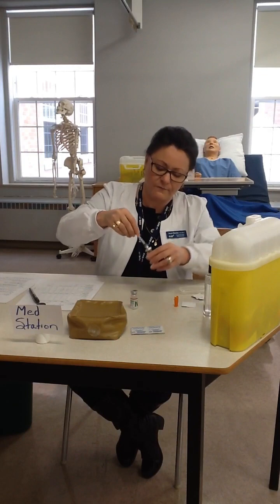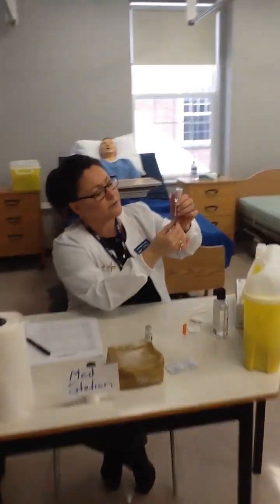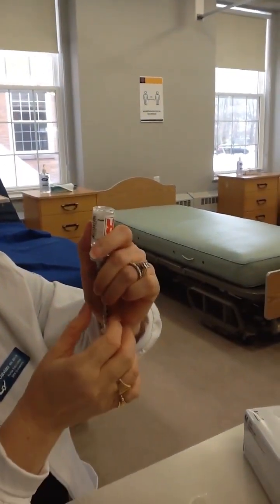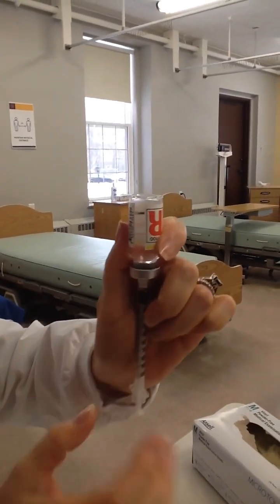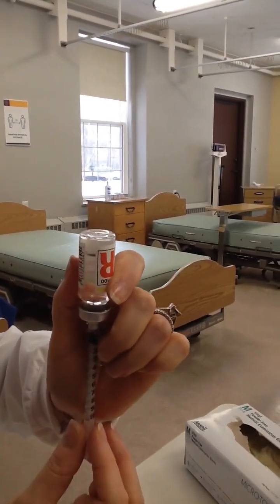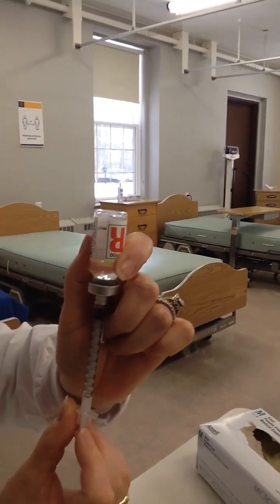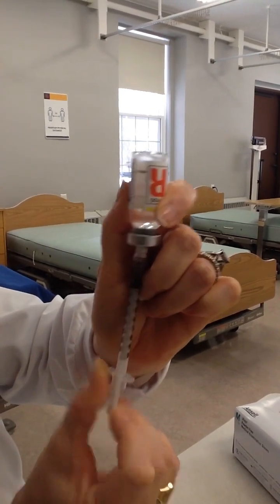And now I'm going to invert the whole unit. And I'm going to be really careful to stabilize this whole unit so that I don't bend that needle. So I'm turning the window towards myself, but it doesn't matter because that needle is so tiny that it's just barely on the other side of that rubber stopper. And I'm going to draw up my 6 units. And so remember that little needle, even though it's small, it has air in it.